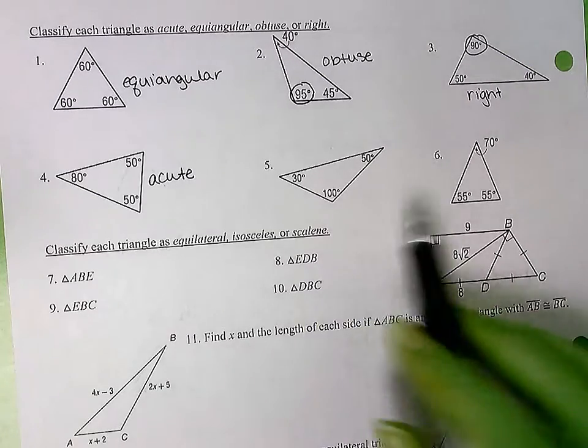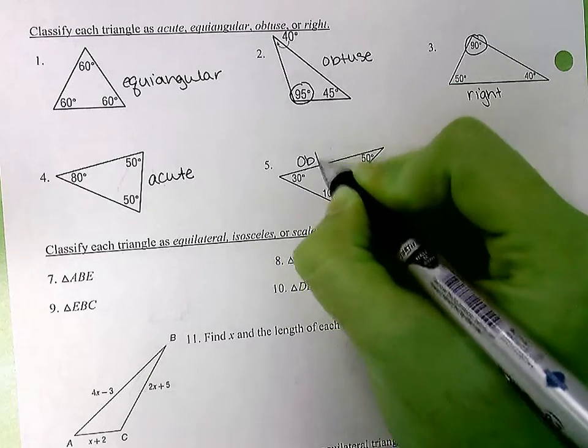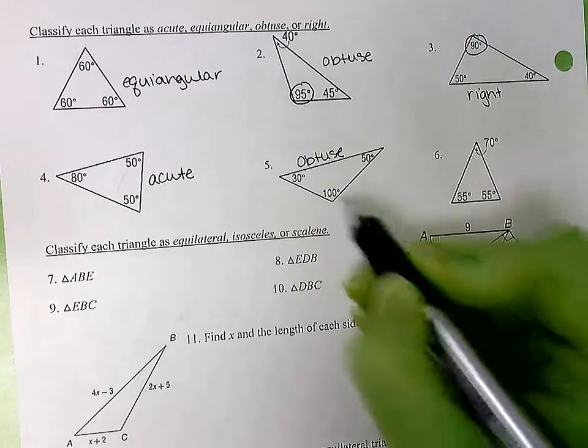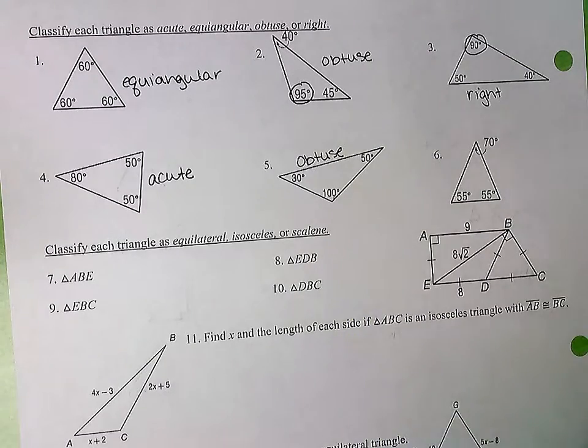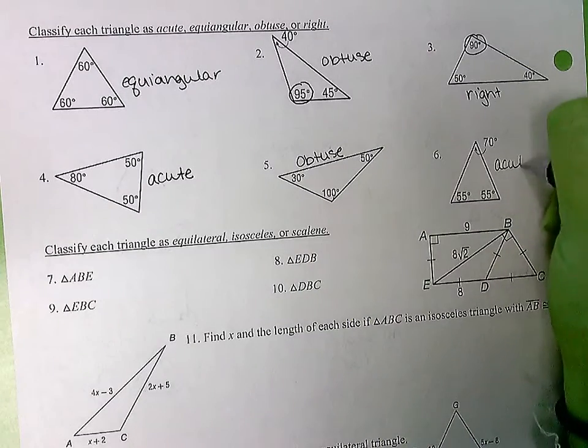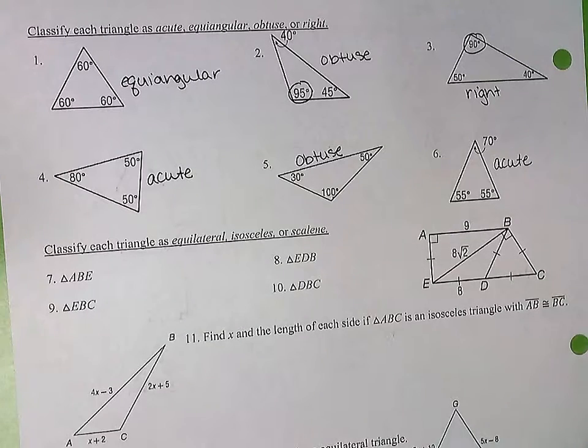Number 5 is obtuse. This angle right here is greater than 90, so it is obtuse. And the last one is acute. Okay, that's by the angles.